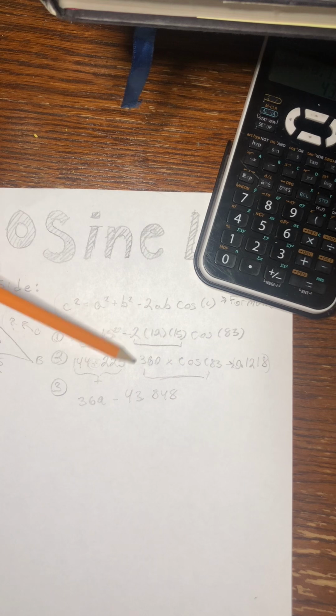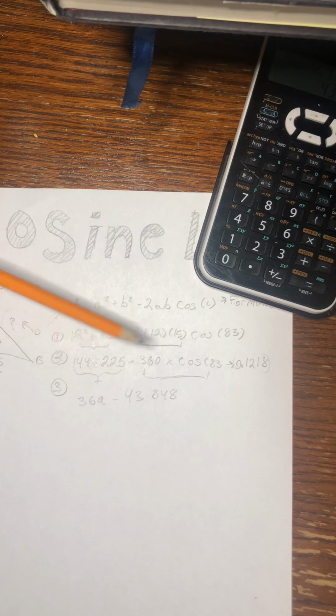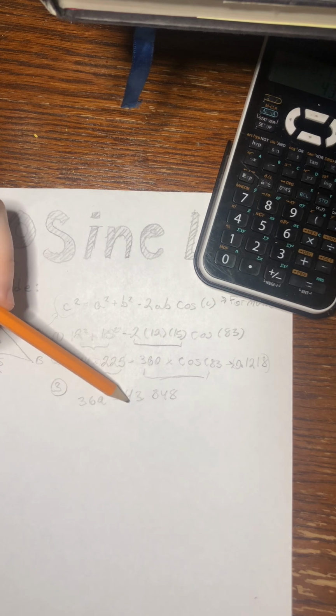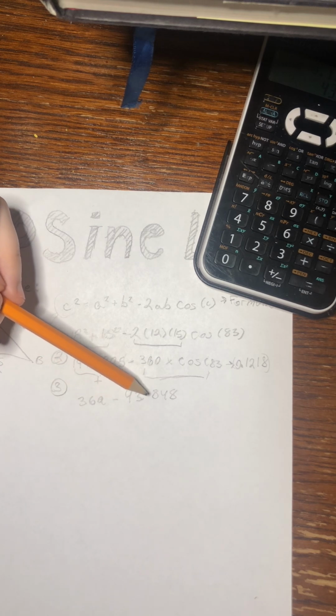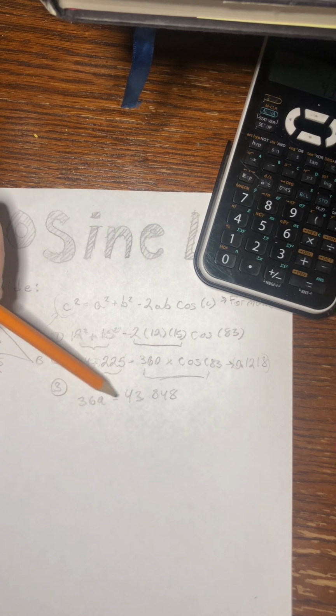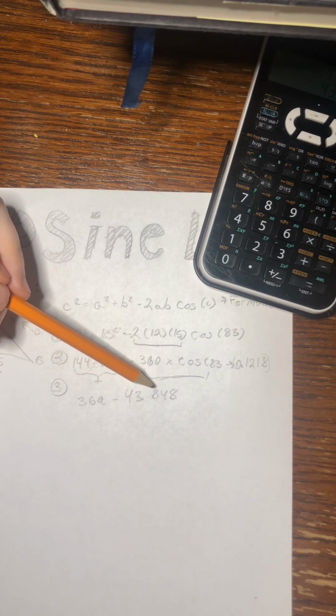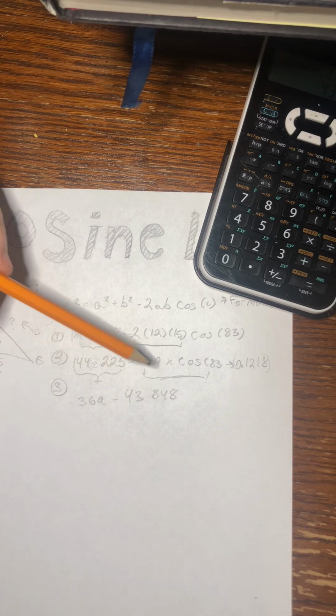Then, because the two negatives cancel each other out, instead of it being 369 minus 43.848, it would be 369 plus 43.848.